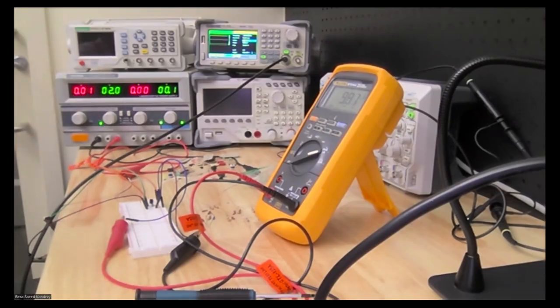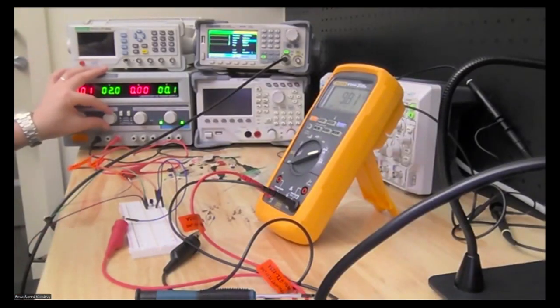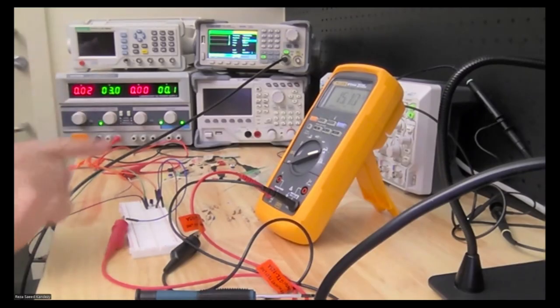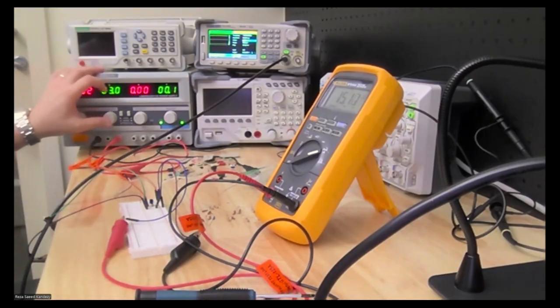For 2 volts, my ammeter shows 9.81 milliamp. So this is another point in our graph. Increasing to 3 volts, my ammeter shows 15.1 milliamp. So it's the third data point in our graph.